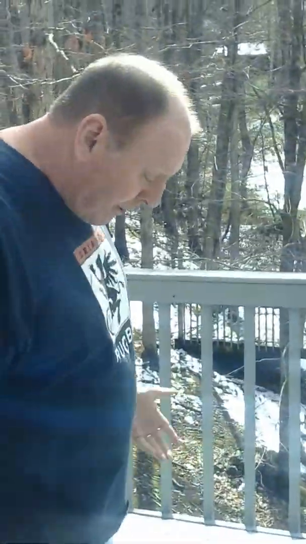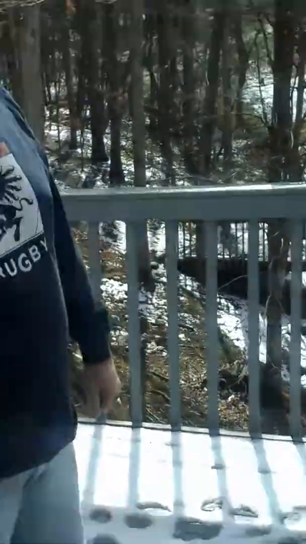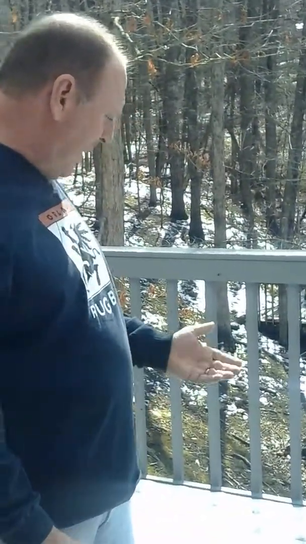What we're seeing here is the solid form of water. It came down last night as snow. Now it's starting to melt and turn back into a liquid.